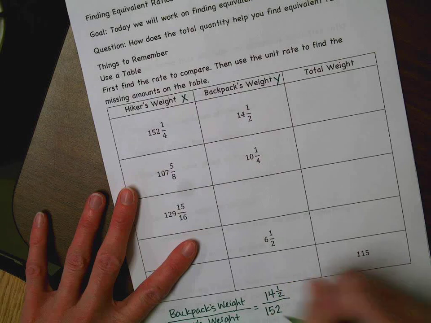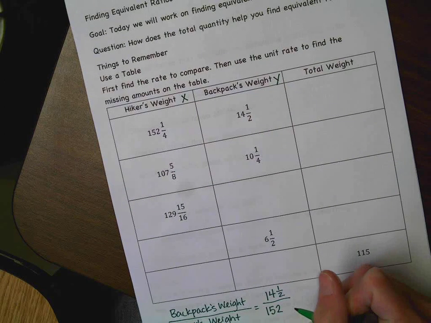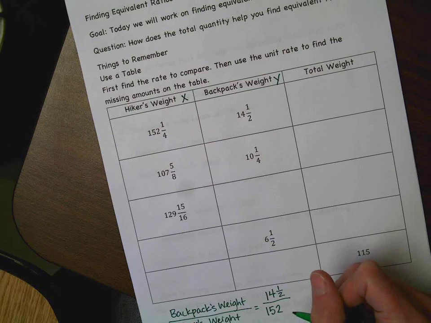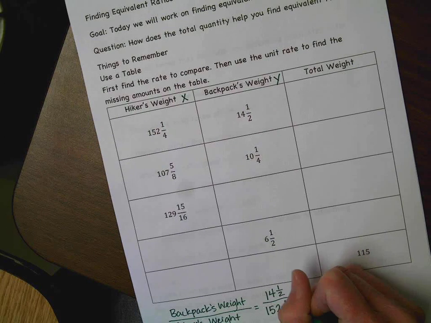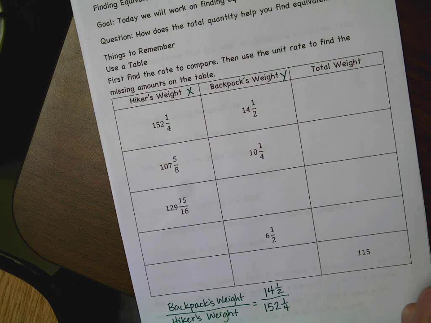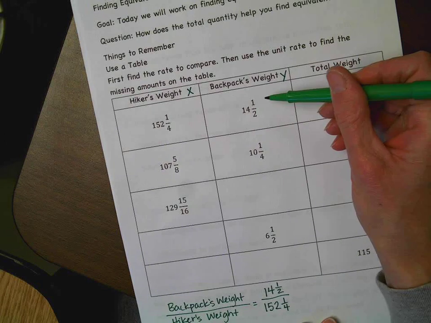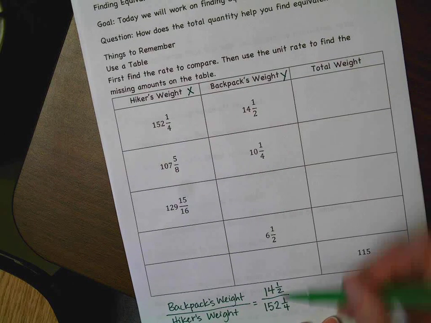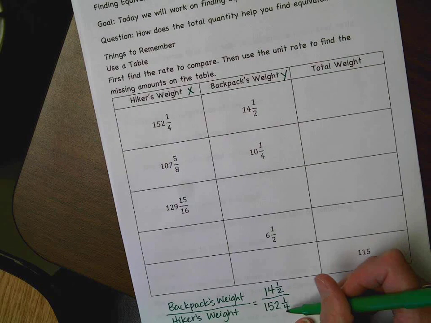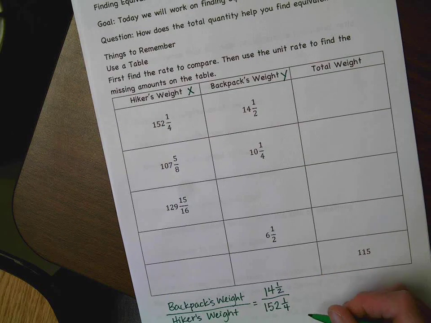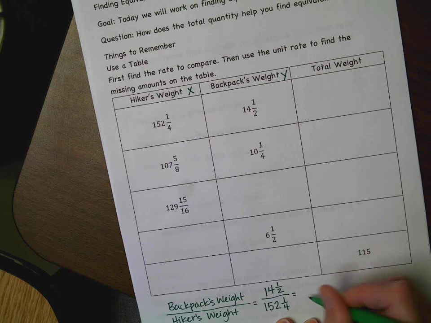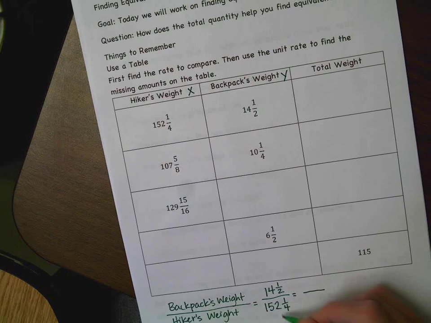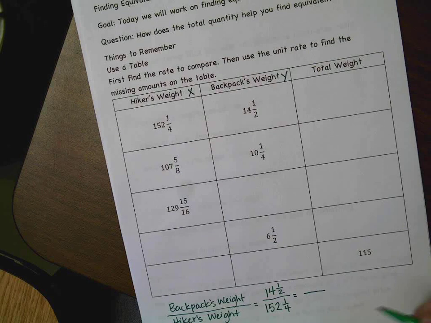And the hiker weighs 152 pounds and 4 ounces, because 4/16 would be 4 ounces, and I just simplified it for you. So what you're going to do is take the backpack's weight compared to the hiker's weight, and we're trying to figure out what the unit rate would be. First, we have to convert these both to fractions greater than 1, and this is why I said that kids don't love this.